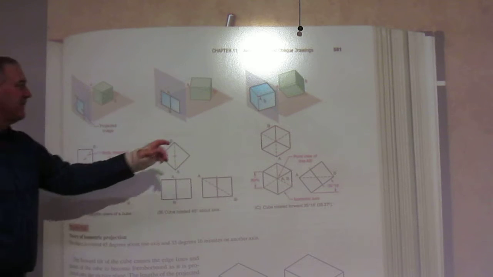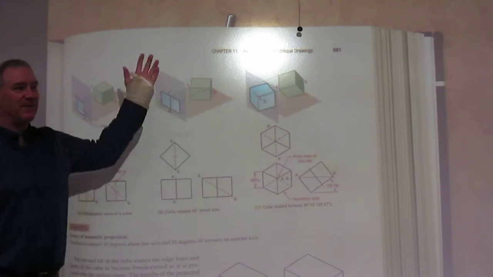There are two types of isometrics I asked you to look at. Did anybody find what those two were? This is the one we're going to focus on. We're going to focus on isometrics because that's what we use. It's good for sketching. It's good for visualization. It has the most distortion, but not enough distortion to cause us to go to the other two viewing types.